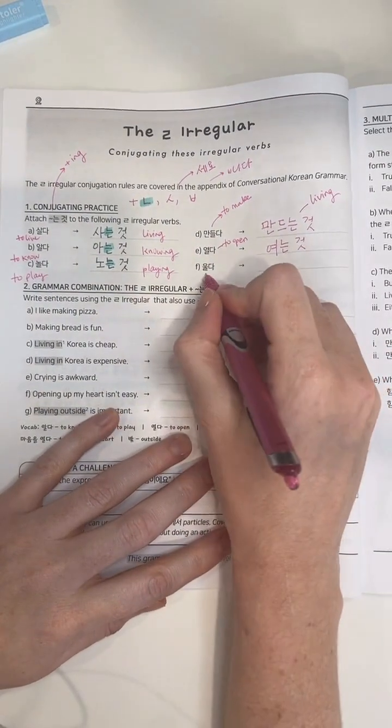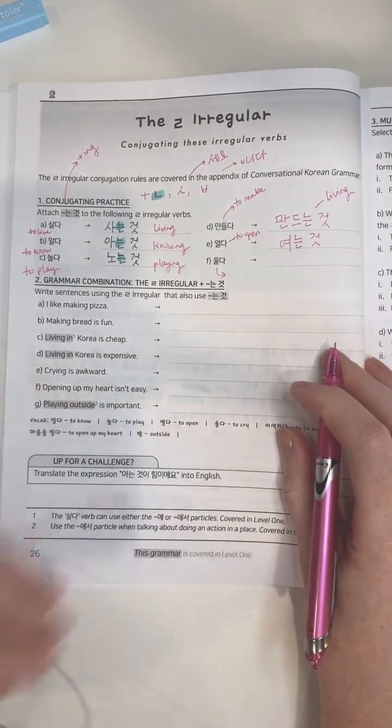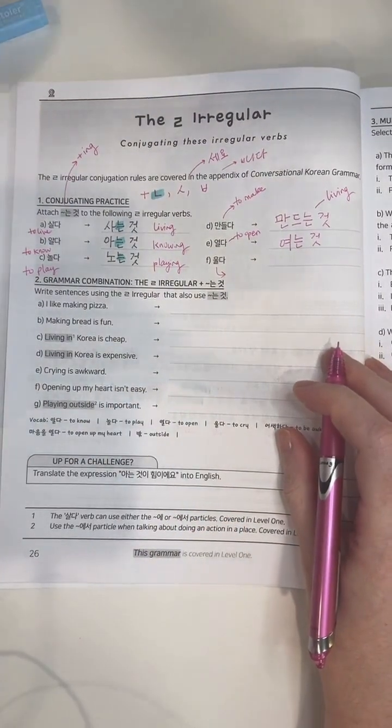And lucky last, 울다. Does anyone know what this verb means?